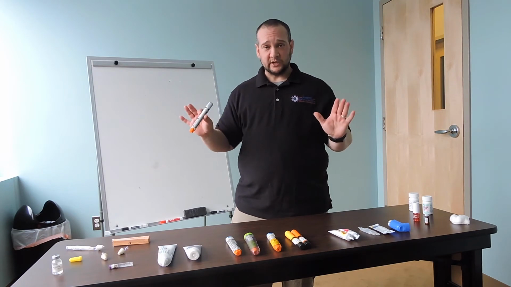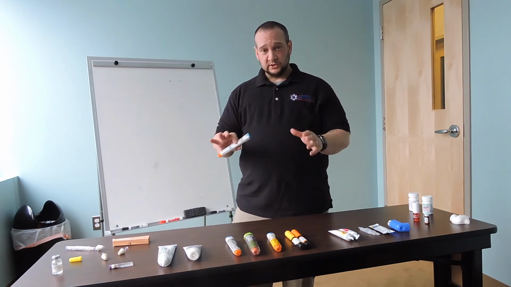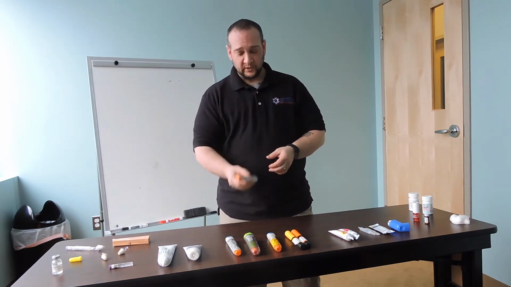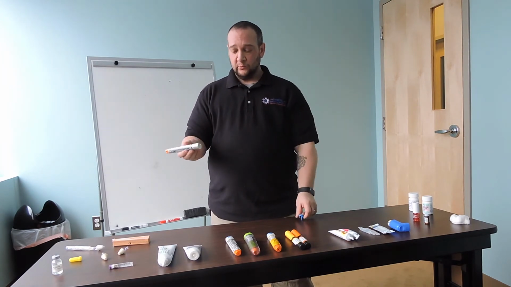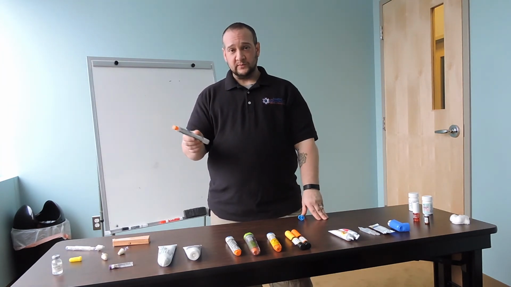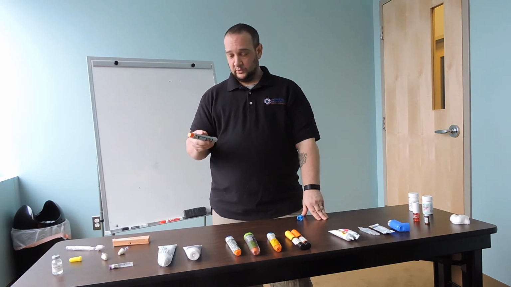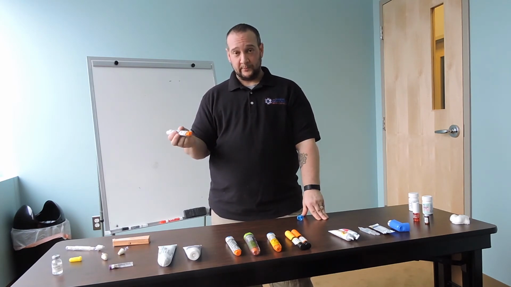Make sure, take your time. Do it correctly. Check your 5 rights. This would come out of its own little sharps container. You remove the cap. Now it's live, which means if you hit somebody with this, you're going to administer 0.3 milligrams of epinephrine to them.